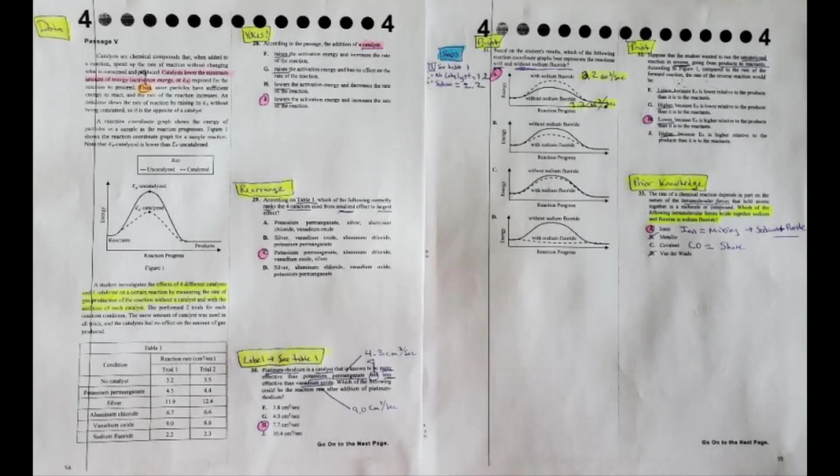Problem 29, it's going to be a rearranger. Underline what's important so you make sure you go to the right area. It says, according to table 1, which of the following correctly ranks the catalysts from the smallest to the largest? All right, so let's go ahead and find table 1. All right, and we are looking for the smallest.